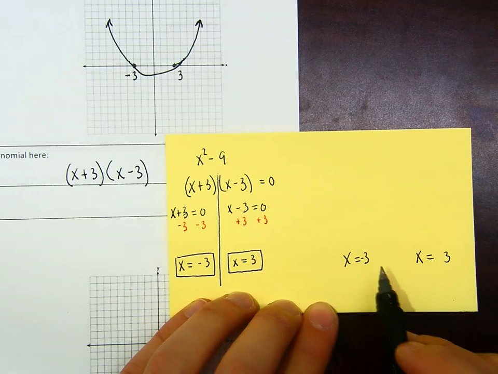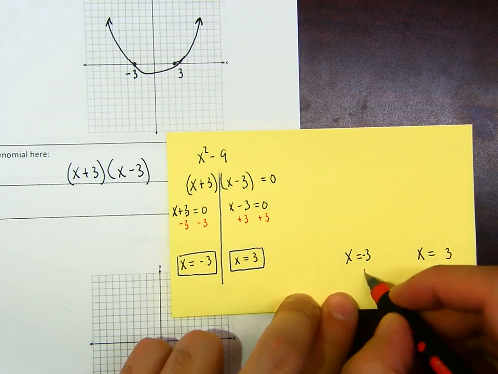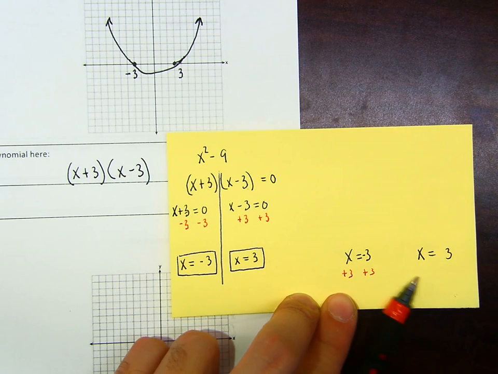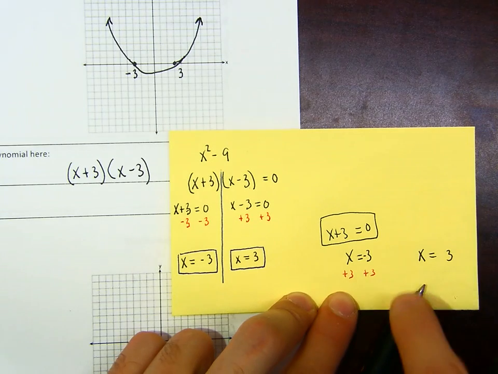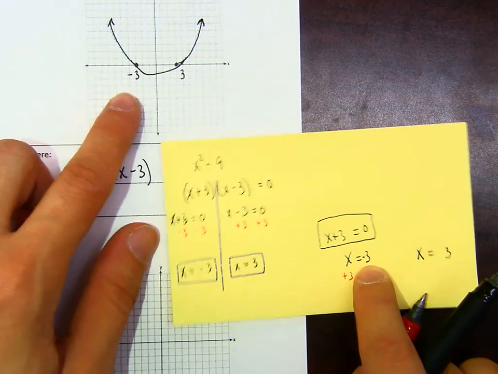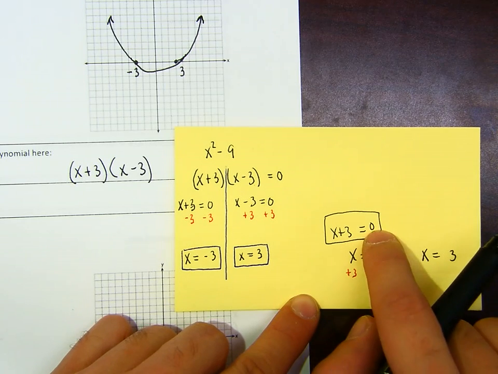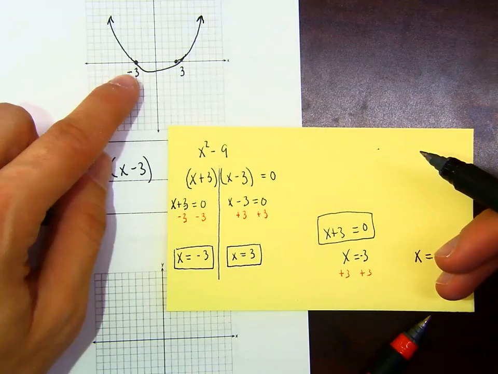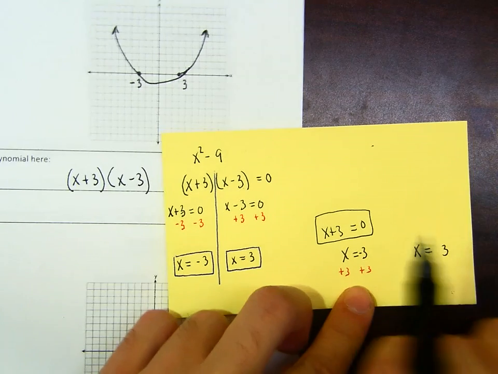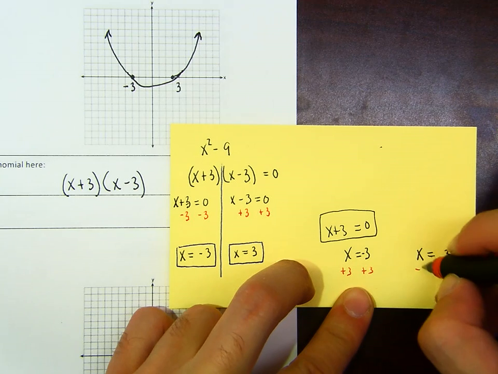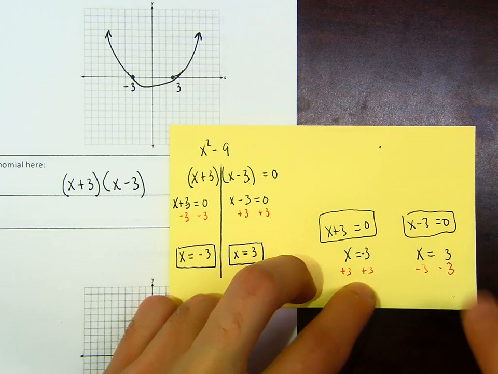Now, how do I go backwards from here? Notice that, what can I do to make this equal to 0? I could do +3, and then now I have x plus 3 equals 0. And that's the idea, that if I have a -3, like this one over here, adding 3 on both sides makes it equal to 0. So that's why when you have a -3, the binomial for -3 is x plus 3. And the same thing happens here with +3, minus 3. So that's x minus 3 equals 0. And that's the idea. Okay?